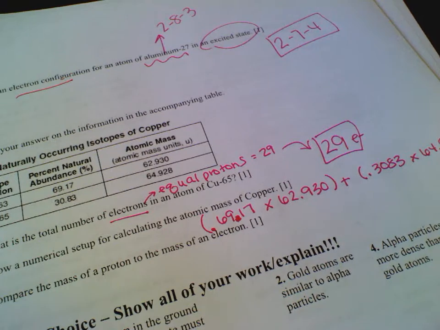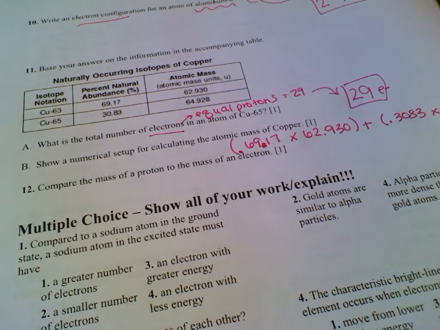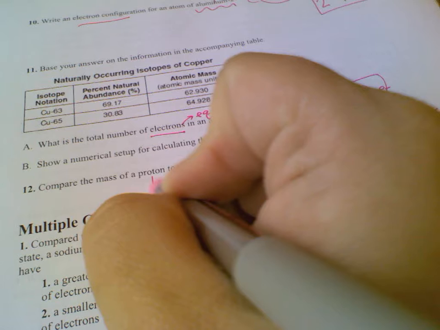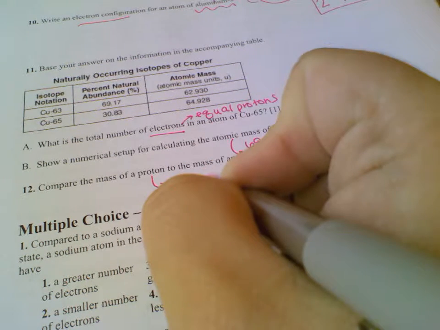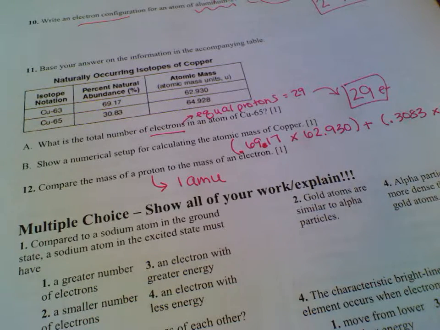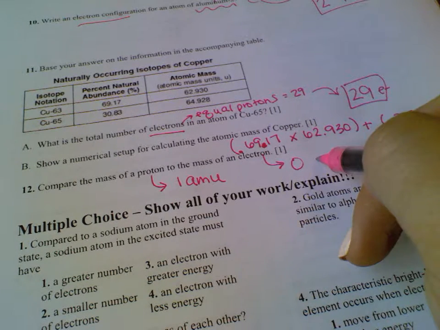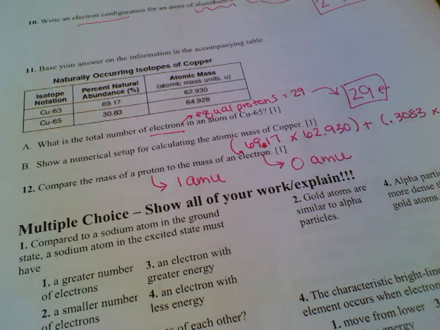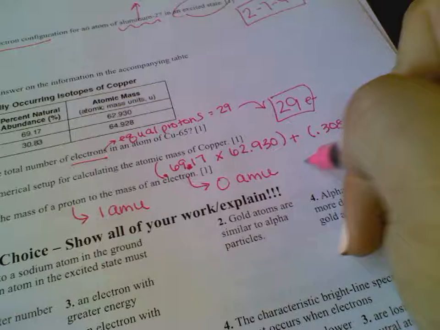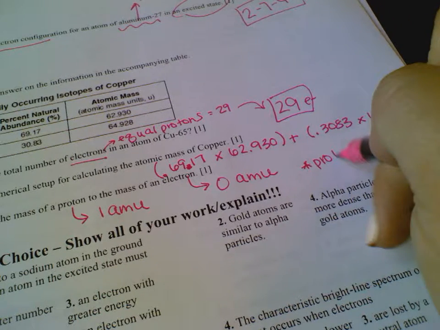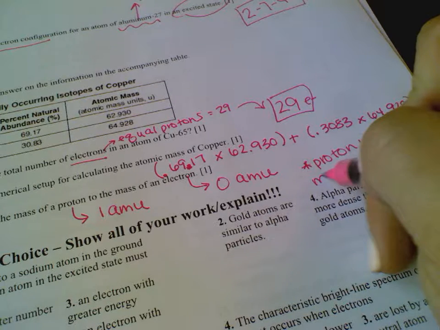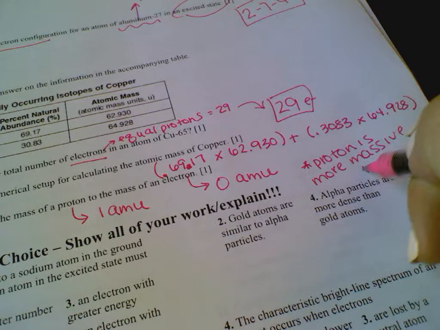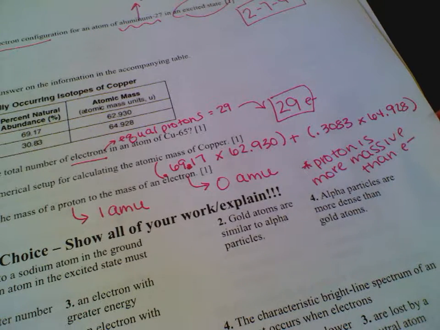12, compare the mass of a proton to the mass of an electron. Well, I should mention both. A proton is going to have the mass of 1 AMU, as will a neutron, by the way, and an electron will have a mass of 0 AMU. Or you could say that a proton is more massive than an electron. I'd also let you say that. Either answer.